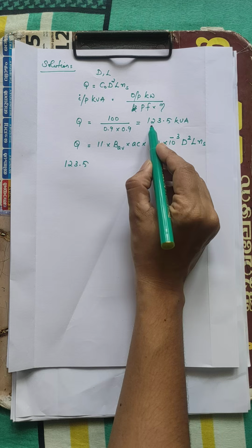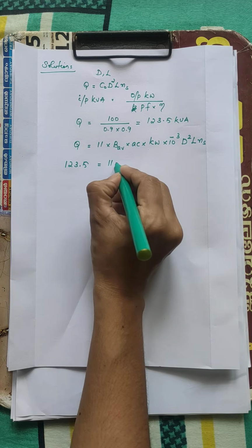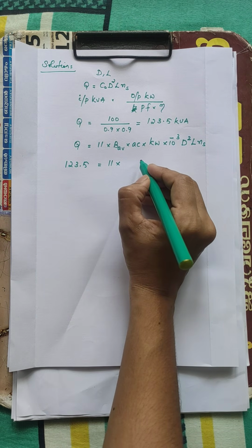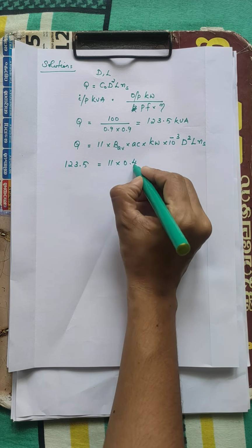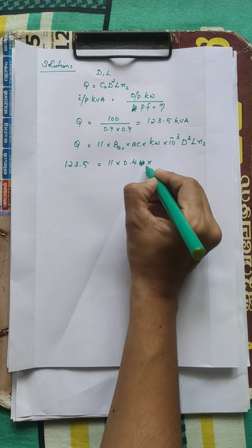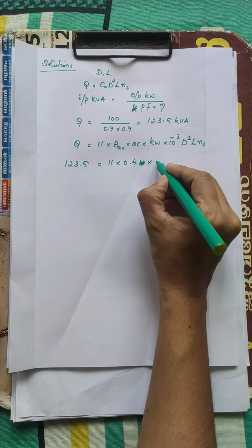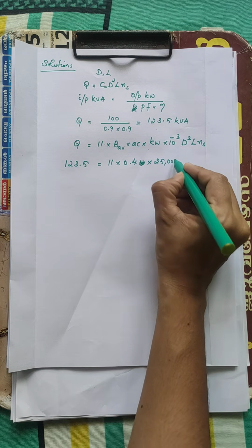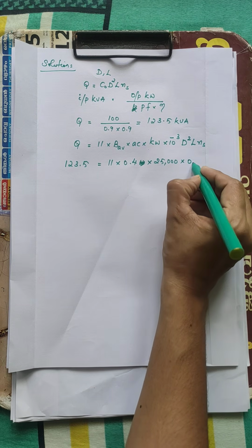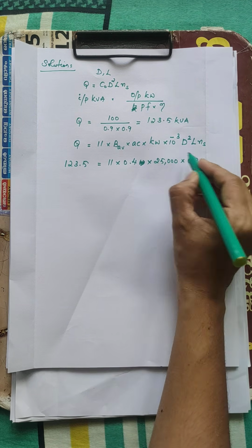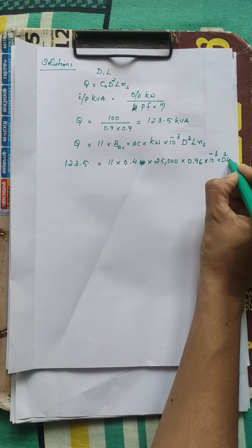So the value of Q should be substituted as kVA itself, which is equal to 11 into, the average gap density given as 0.4 Weber per meter square, into AC. The conductors per meter, which is nothing but AC, is equal to 25,000 amperes per meter, into kW, the winding factor, which is given as 0.96, into 10 raised to minus 3, into D square L into Ns.